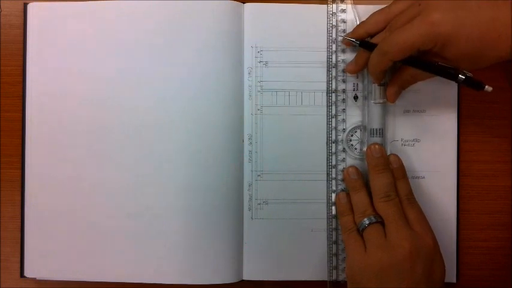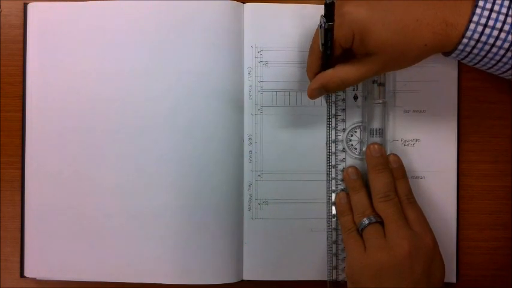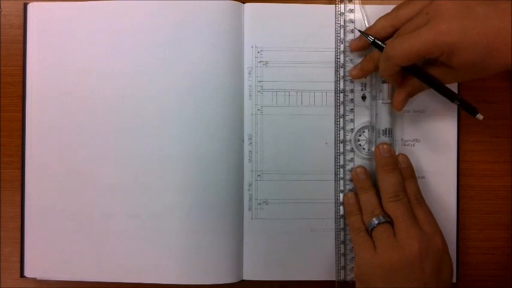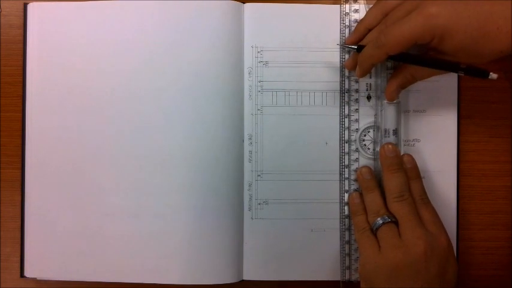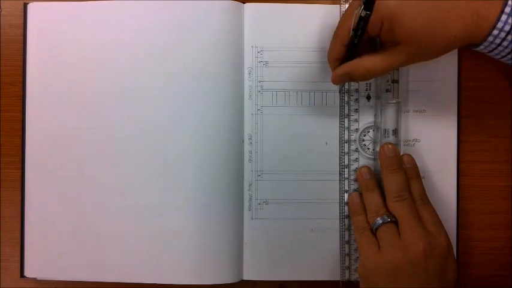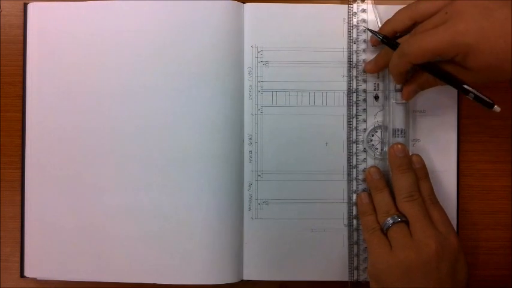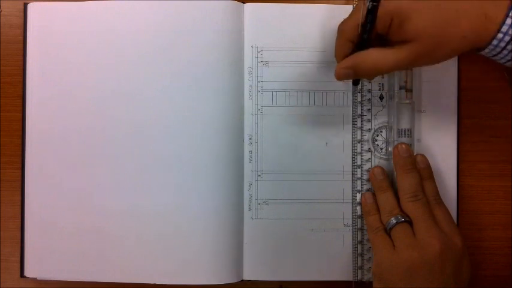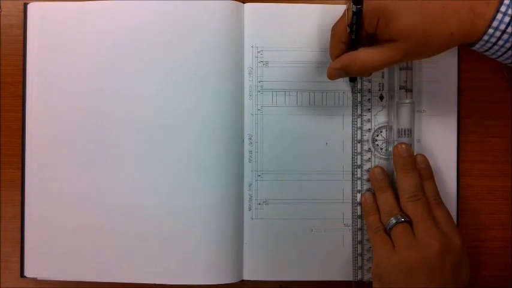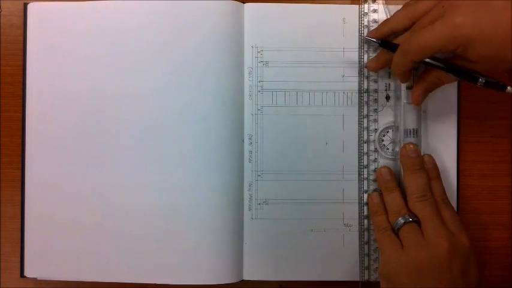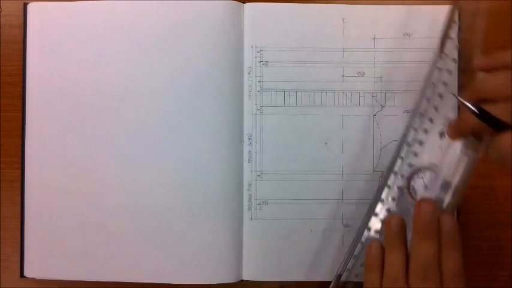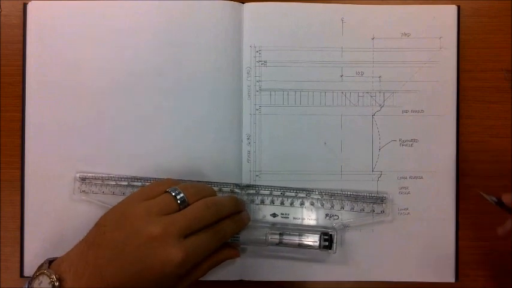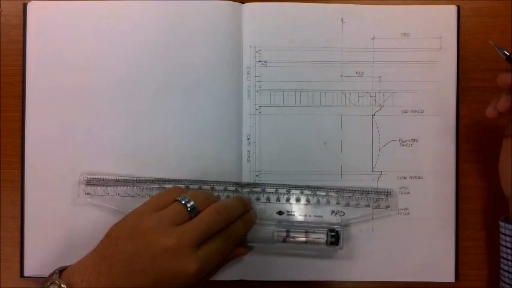You're going to keep doing this, going all the way down for that full entablature. Okay, so that should be good for us.